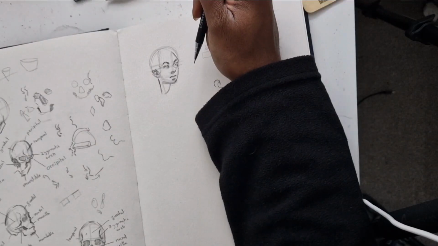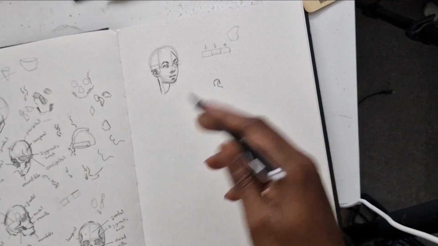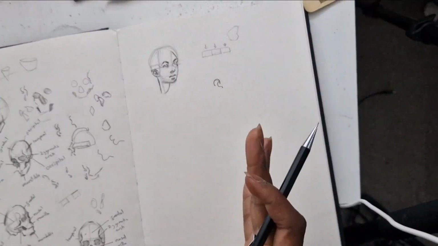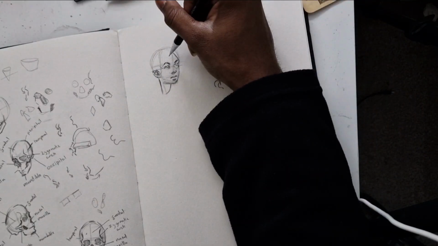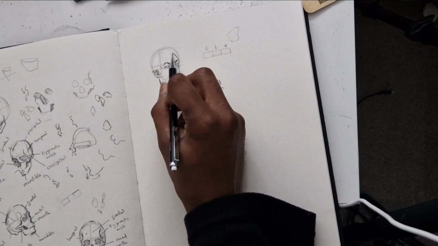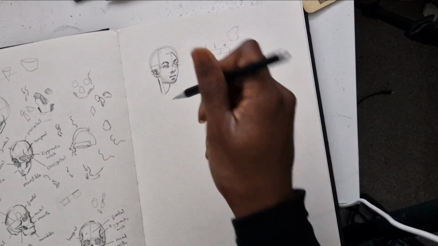Can curve that round, and then when it comes to hair, it's the same sort of thing. Don't think of it individually, think of it as a whole or as a group. So find where your hairline is, or where you think the hairline is.